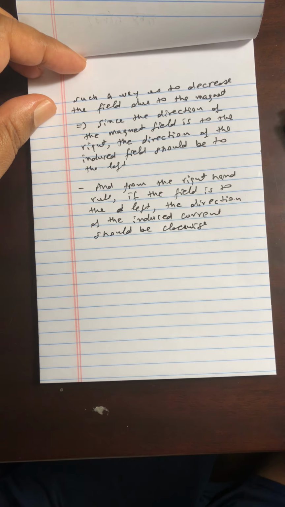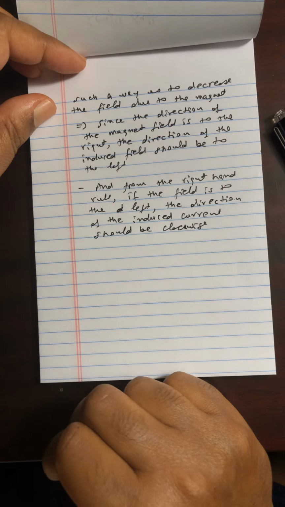This is the right hand rule. The field is to the right, so the current is clockwise.